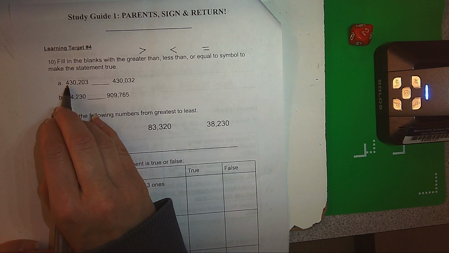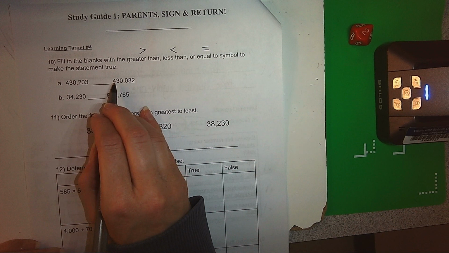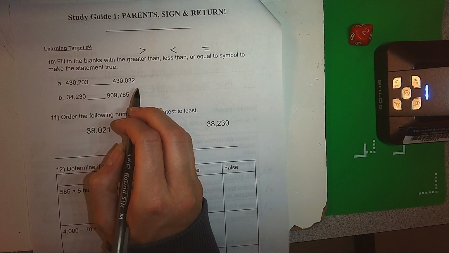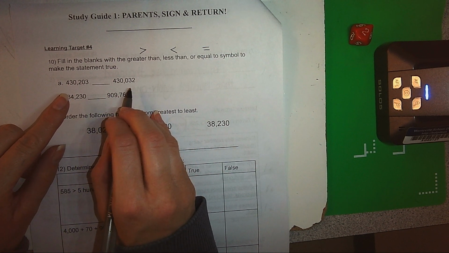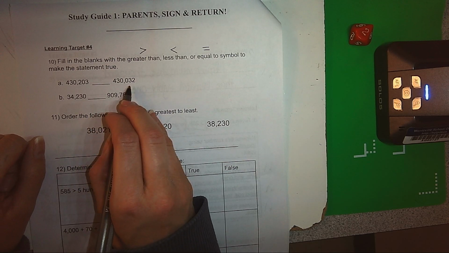In this case, 430,203 is being compared to 430,032. When comparing numbers, it's important to remember that each place value to the left is going to be 10 times greater than the place value to the right.